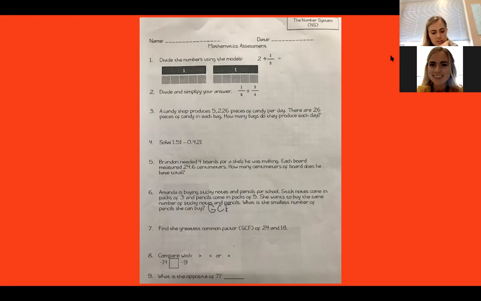So let's list the factors of these numbers. So we have, sorry, not greatest common factor. I just realized I messed up. It would be like least common multiple, because it says she wants to buy the same number of sticky notes and pencils, and she's not gonna buy less than a pack. So for 5, some multiples of 5 would be 5, 10, 15, 20.